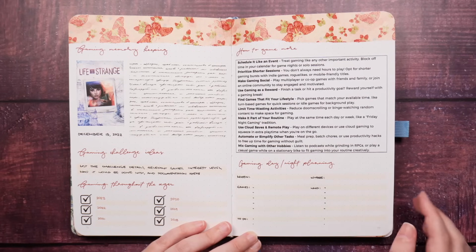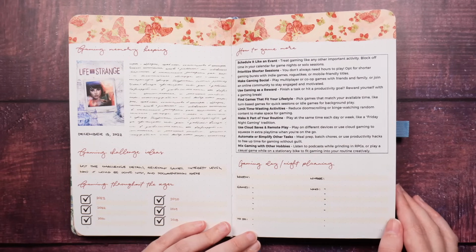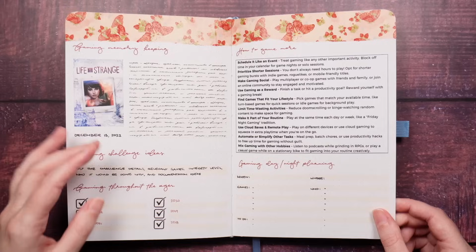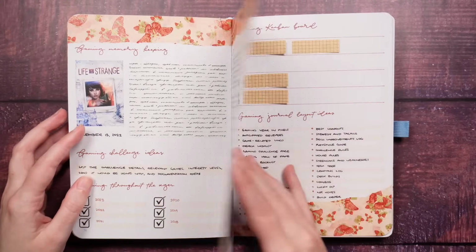You don't want to rock up to the game night and realize, oh, the person who was supposed to bring Ticket to Ride didn't bring Ticket to Ride. Now nobody can ride, and that would be a bummer.